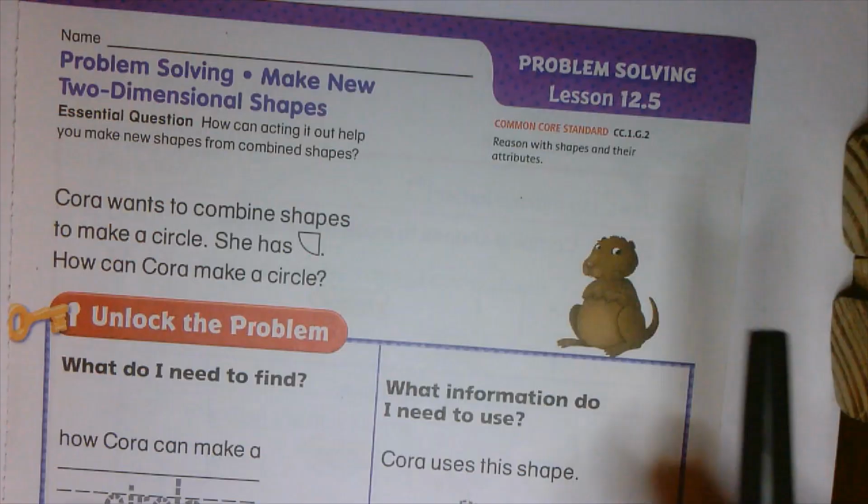So first graders, this is another one today where we're working with manipulating shapes and really having to make pictures in our minds, to imagine it in our mind, to visualize it in our mind. So get your pencil, eraser, and math books, and let's get started on that.